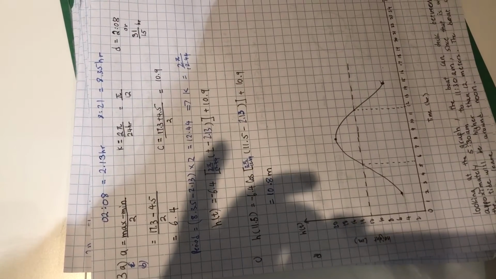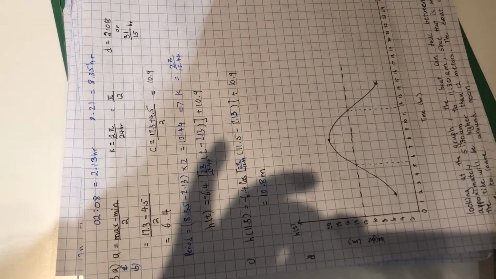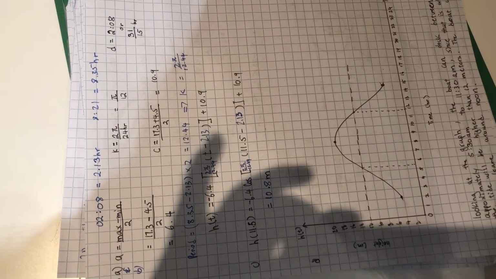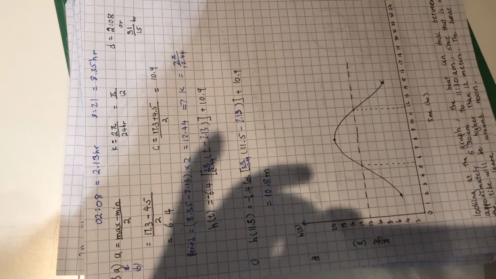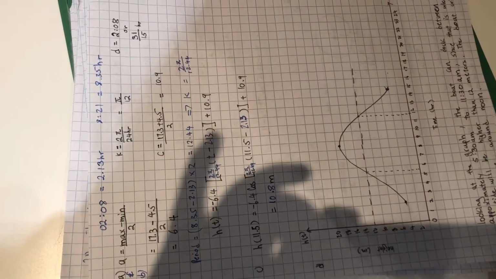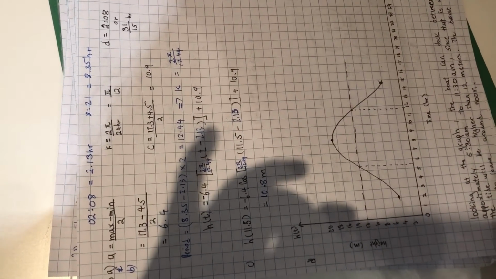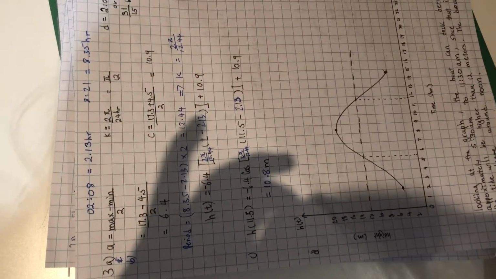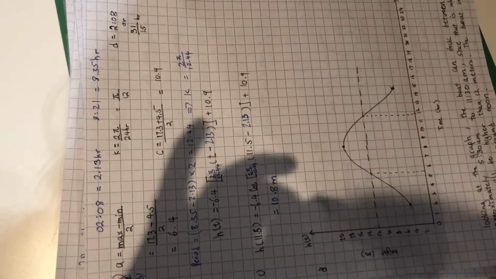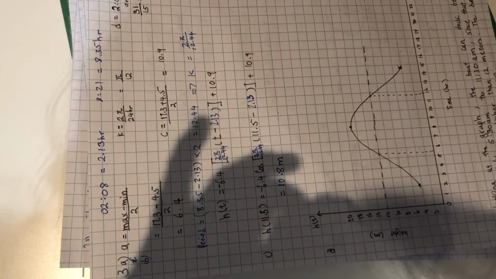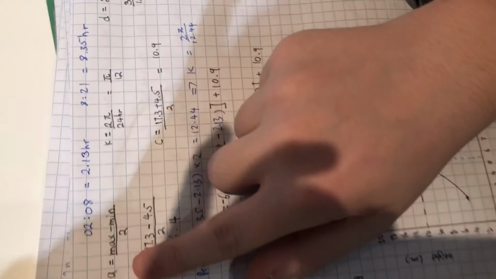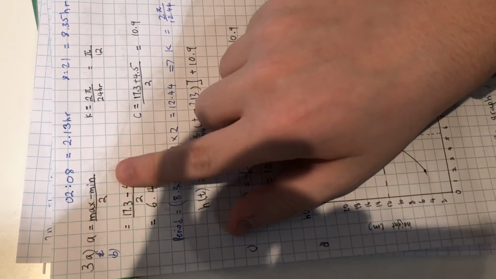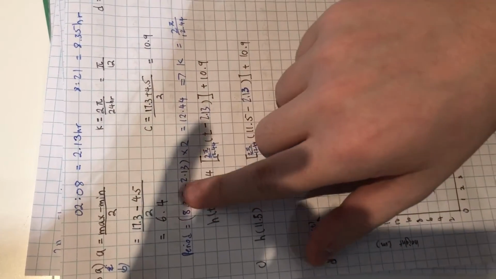day, and then determine the equation in the form h(t) equals a cosine k(t minus d) plus c, and b, where h(t) is the height of the tide in the pier in meters, and t is the time of day in hours. So for A and B, I did them together, which became A equals max minus min divided by 2, which became 6.4.